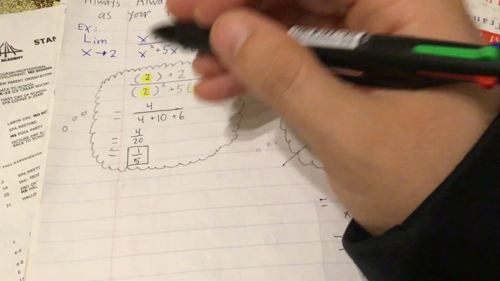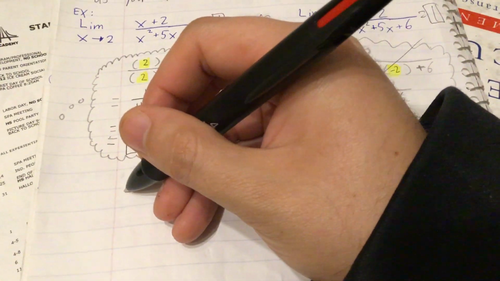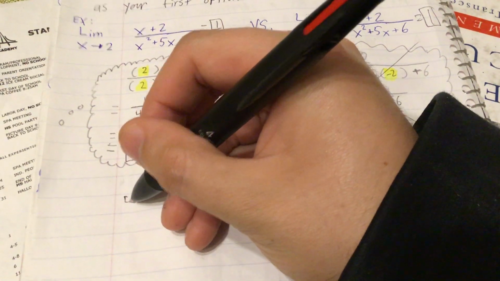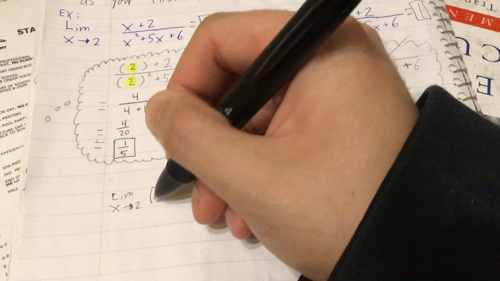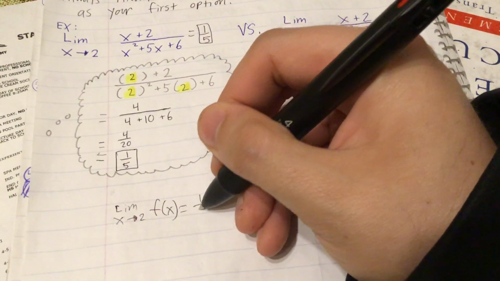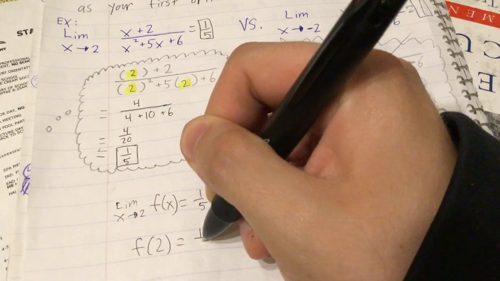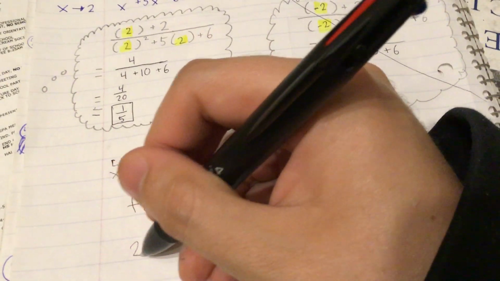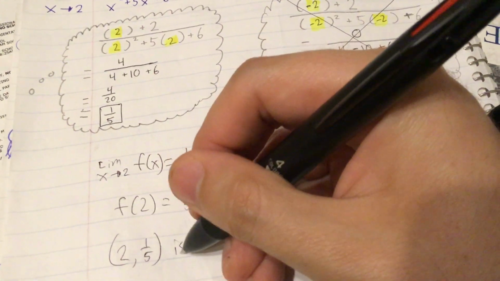So if direct substitution worked for a standard limit, that means that the limit as x approaches 2 of f of x in this diagram is 1/5. In fact, f of 2 is 1/5. Therefore, 2 comma 1/5 is a continuous point.